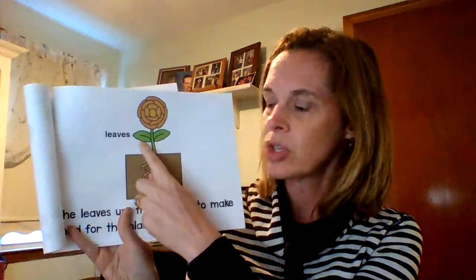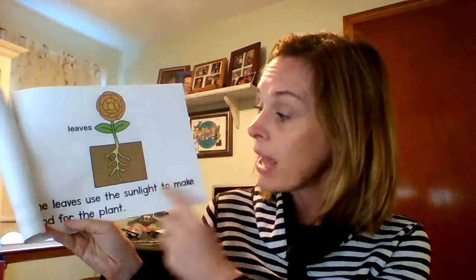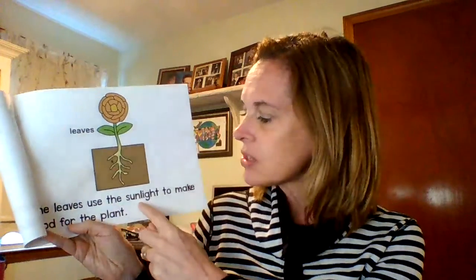So probably the more leaves the plant has, the more sunlight it can get to the rest of the plant. Here's another label. Remember, a label is a word that shows something on a picture. Leaves. The leaves use the sunlight to make food for the plant. So did you hear that? The leaves use the sunlight to make food for the plant. So the sunlight is like food for the plant. A plant can't grow without sunlight. It needs sunlight to grow.